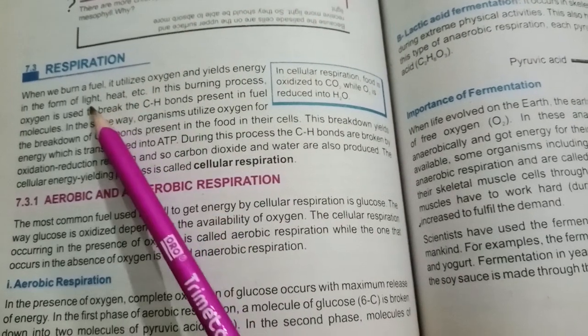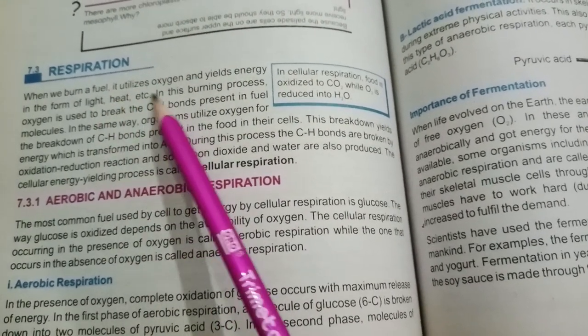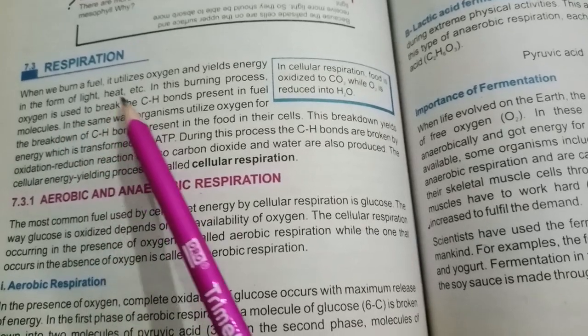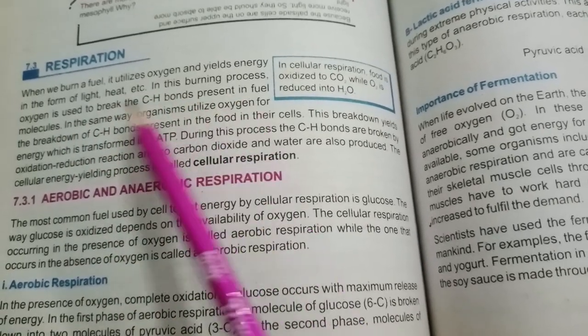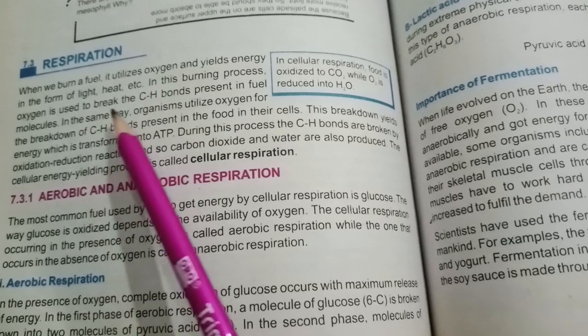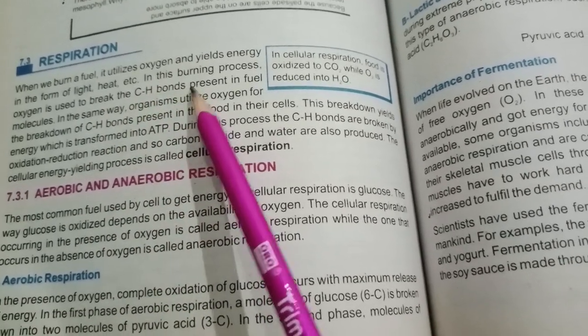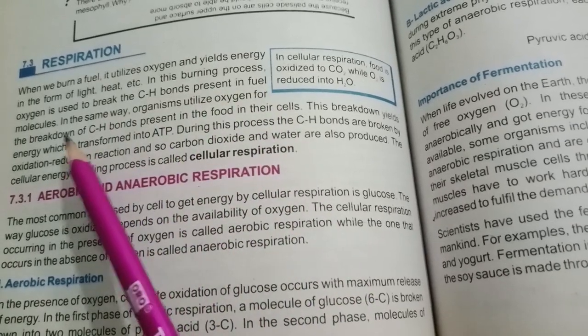When we burn a fuel, it utilizes oxygen and yields energy in the form of light and heat. In this burning process, the oxygen is used to break the C-H bonds, the carbon and hydrogen bonds present in the fuel molecule.